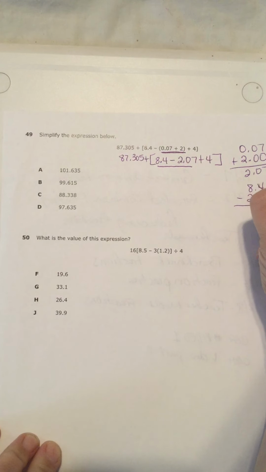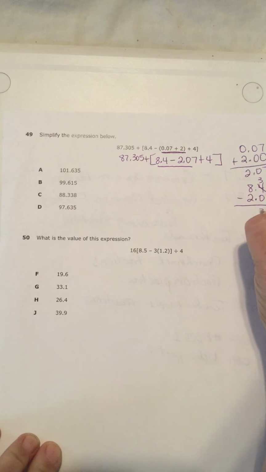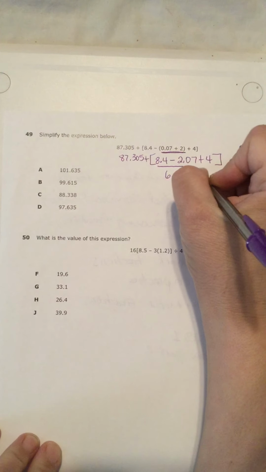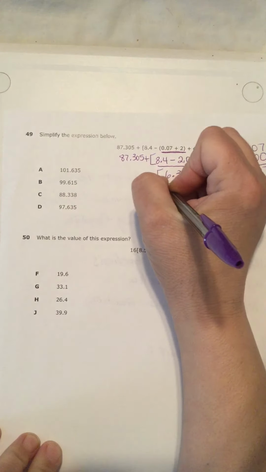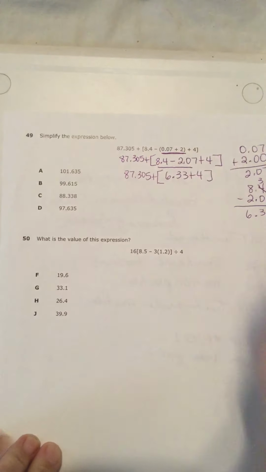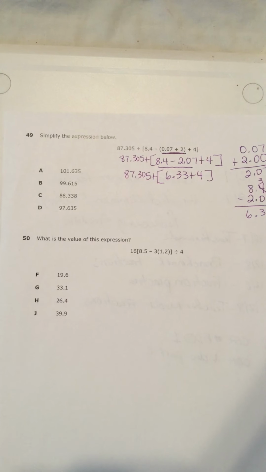Fill in the hole with a 0. 0 minus 7 doesn't work, so you borrowed. 10 minus 7 is 3. Bring down the 3. Bring down the decimal. 8 minus 2 is 6. So you should have got 6.33 plus 4. Put that inside the brackets. And then bring down the rest of the problem.